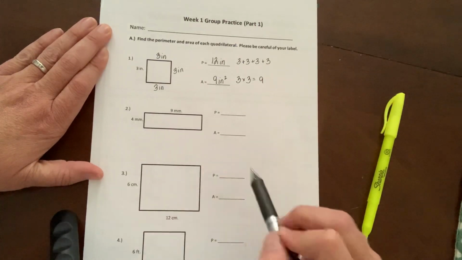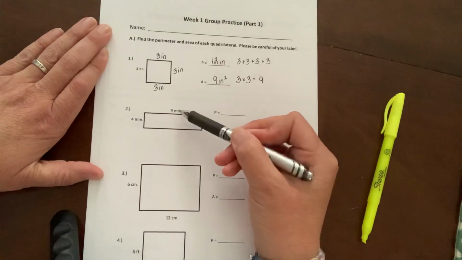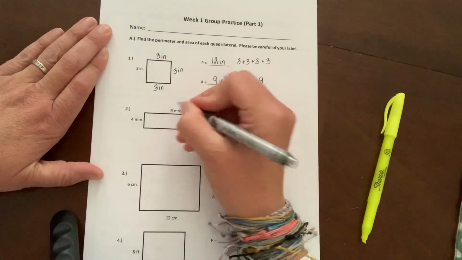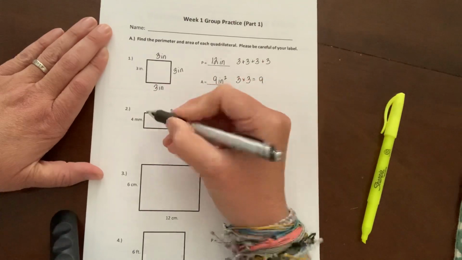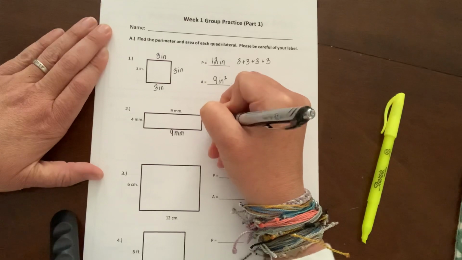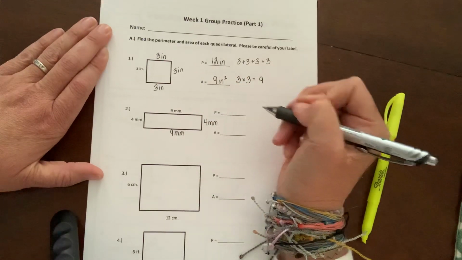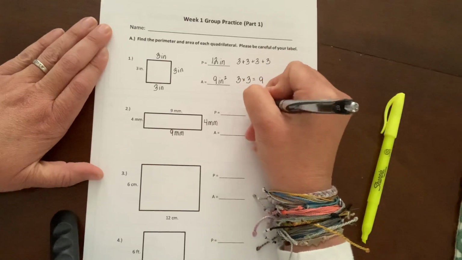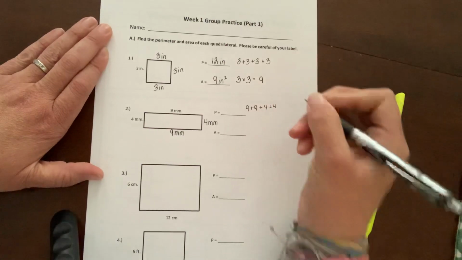Number 2, this time we have a rectangle. So if this side of my rectangle is 4 millimeters and this side is 9 millimeters, that means on the opposite sides, we're going to have the same number. So if it's 9 over here, it's going to be 9 over here. And if it's 4 over here, it's going to be 4 over here. So for perimeter, what am I going to do? I'm going to add these numbers. 9 plus 9 plus 4 plus 4.